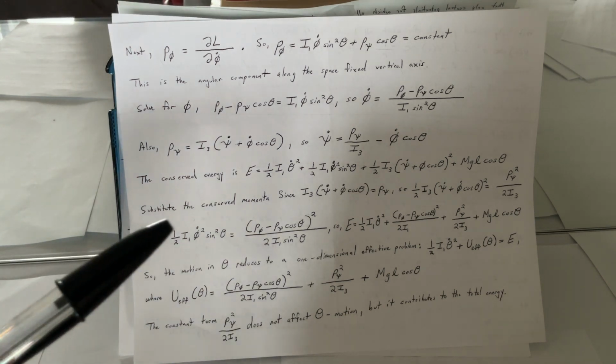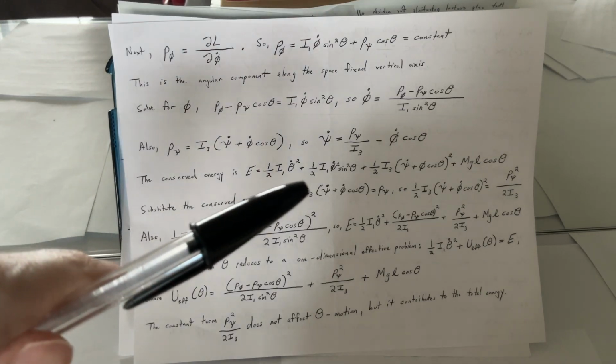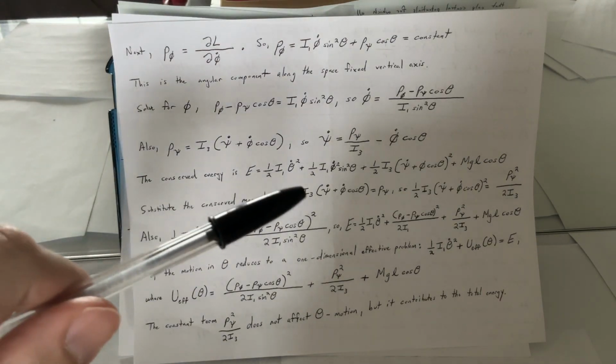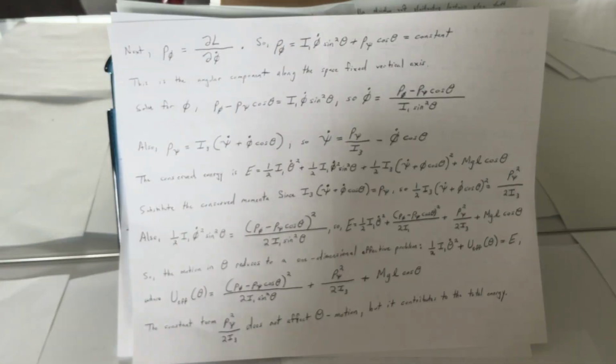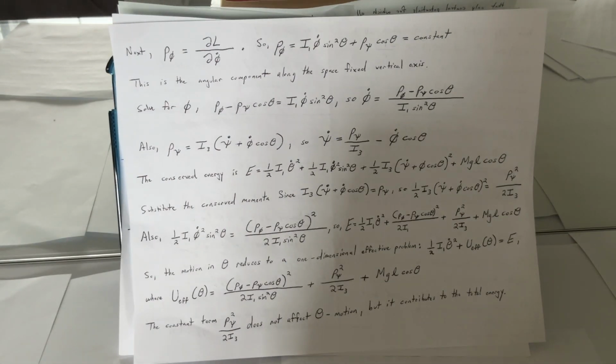So substituting the conserved momenta, since I sub 3 times the quantity psi dot plus phi dot cosine theta equals p sub psi, we can say that 1/2 I sub 3 times the quantity psi dot plus phi dot cosine theta, squared, equals p sub psi squared over 2I sub 3.